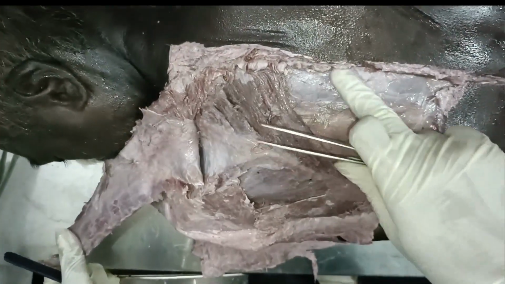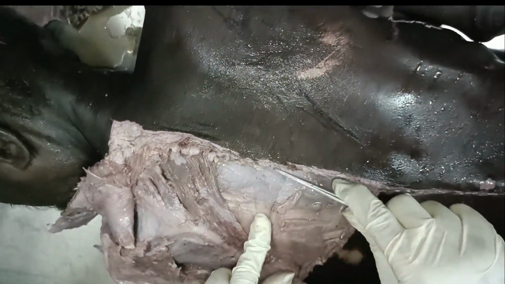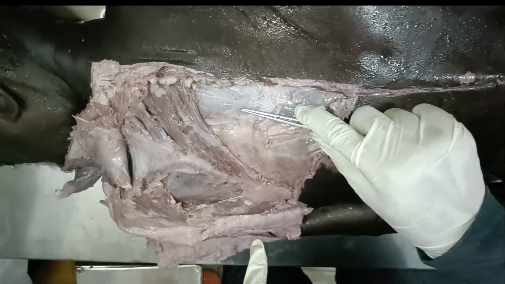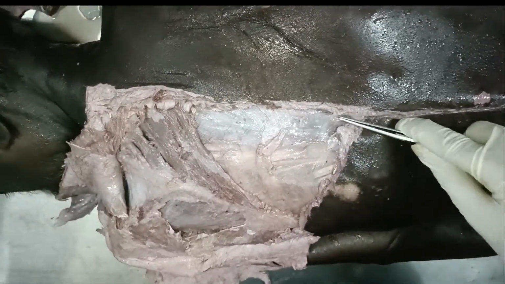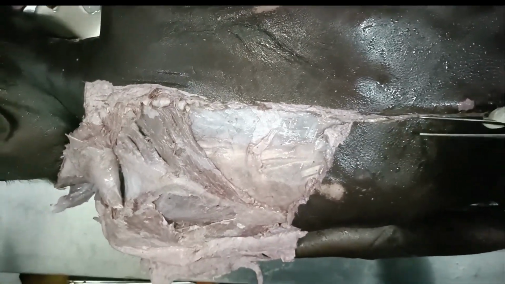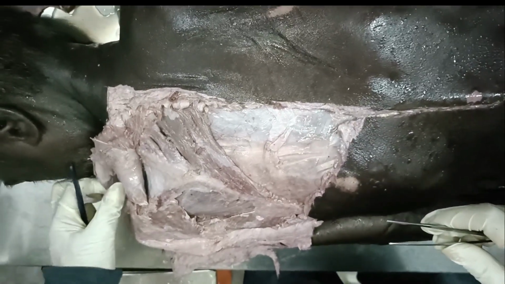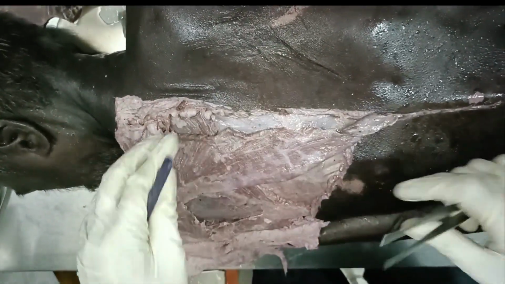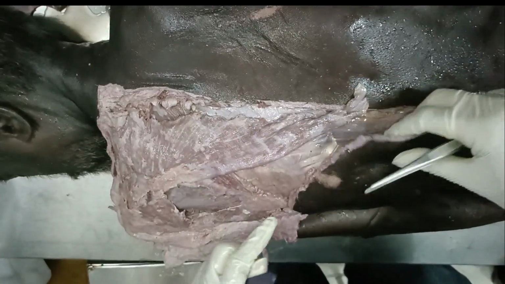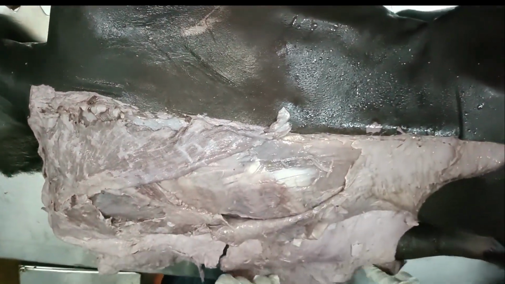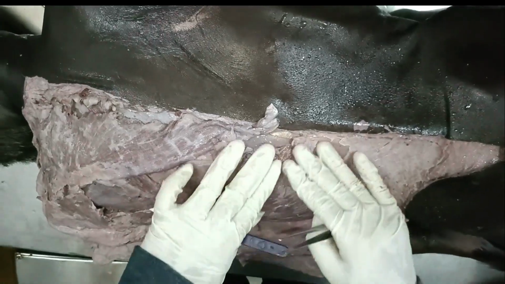Coming to this region, here you have the further deep muscles. Here the fascia has not been removed. Below this, you have the group of muscles known as the erector spinae muscles. All right, so we'll see them afterwards. But what is important for you now to identify is the triangle of auscultation. So for that, we have to reflect the skin here. So this skin I have reflected now.